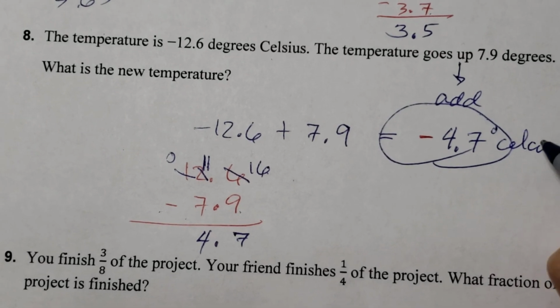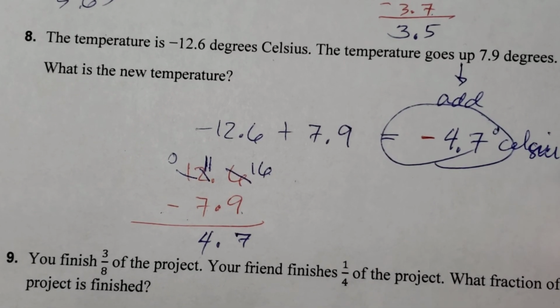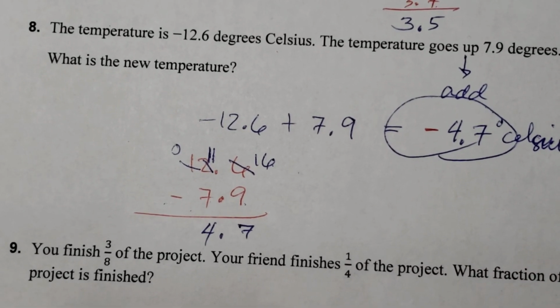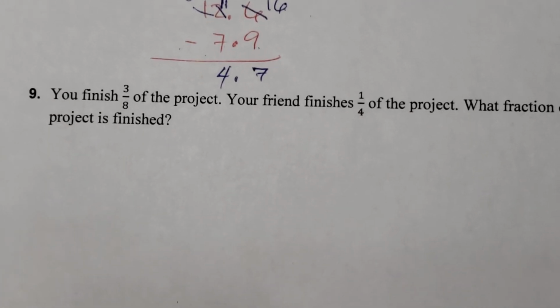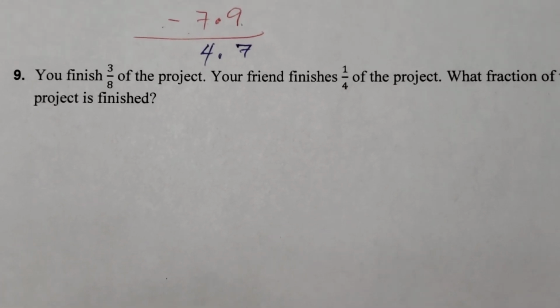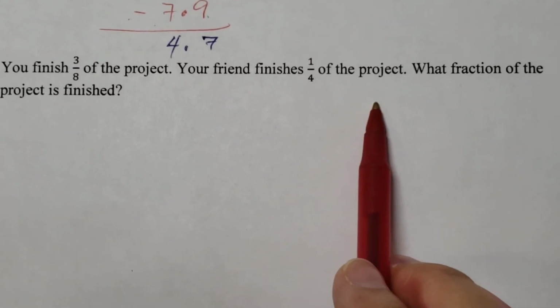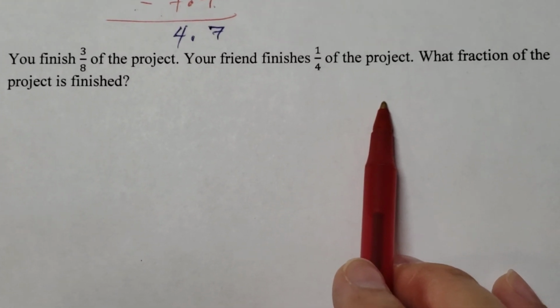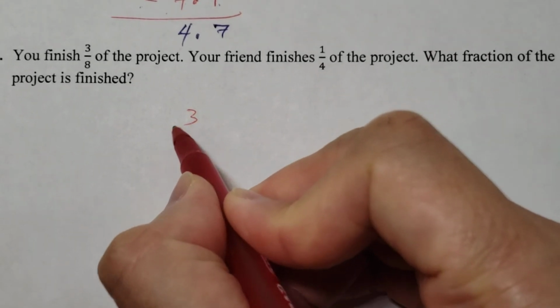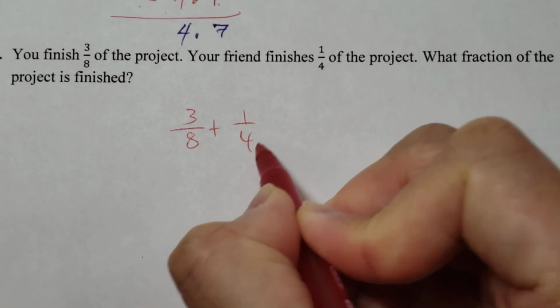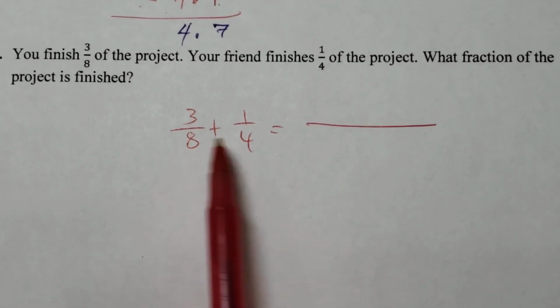Okay. I can't even spell that. Okay, Celsius. Now, let's do the last one. You finish 3/8 of a project. Your friend finishes 1/4 of a project. What fraction of the project is finished? So just add them up. So 3/8 plus 1/4. So the common denominator would be what?